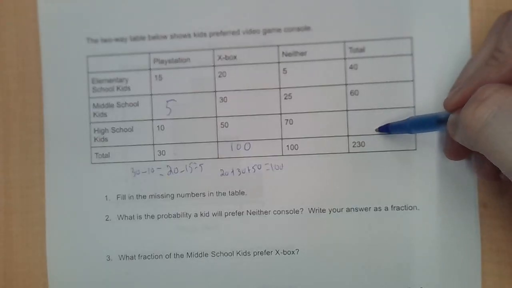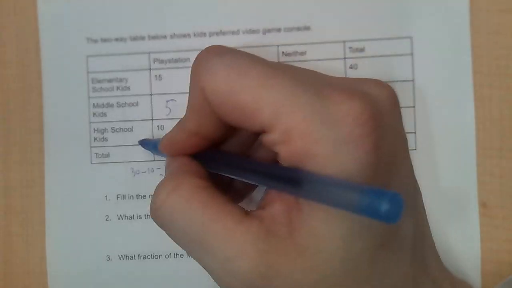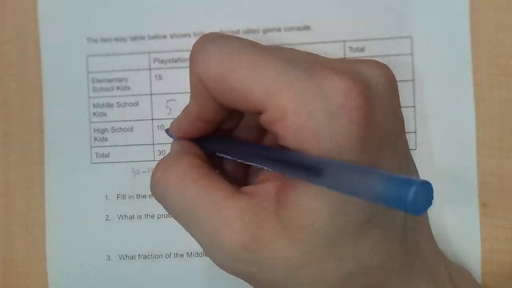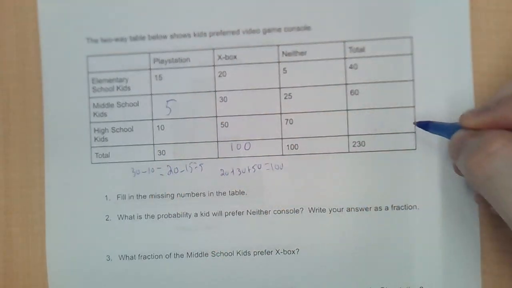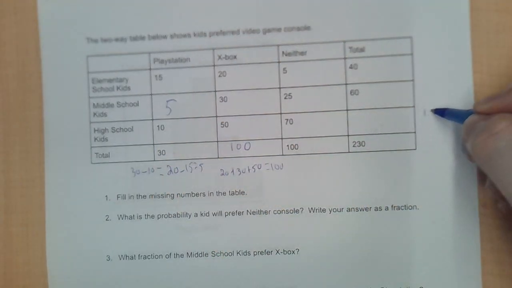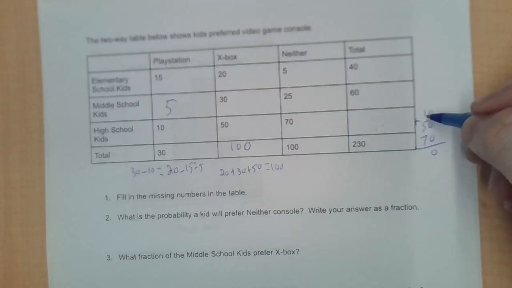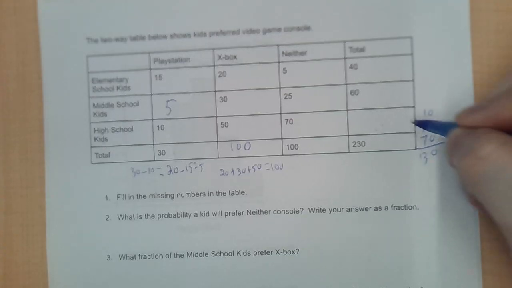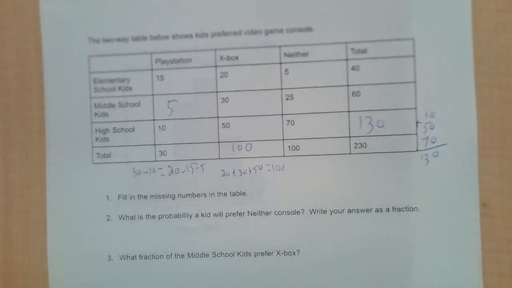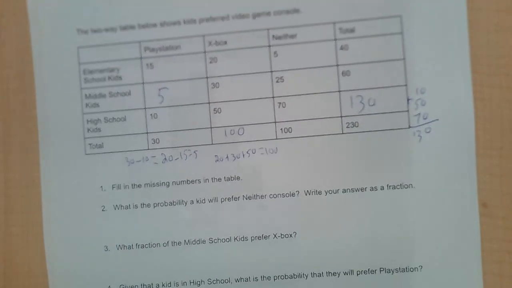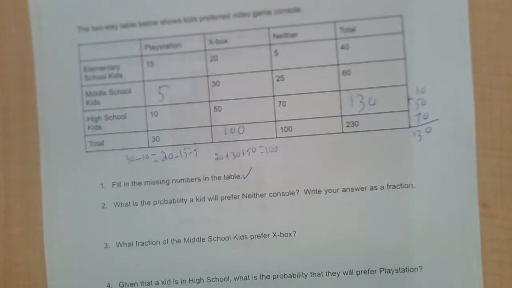Okay. And now this total here, this is the total of this row. So all we have to do is add up these numbers in this row to get this total. So that would be 10 plus 50 plus 70. Right, we're adding all those together, and that's going to be 6 and 7 is 13, so that is 130. Okay, so that's number one done.